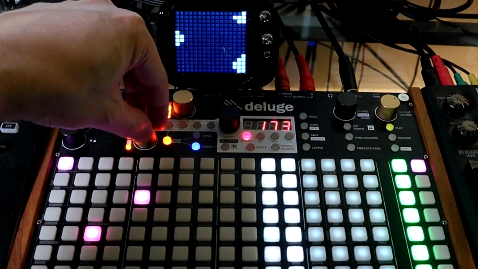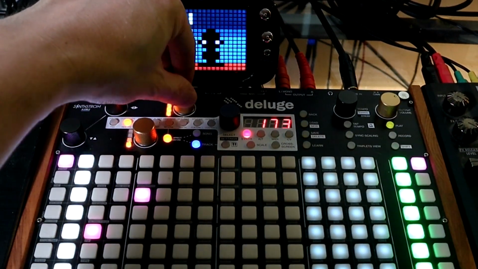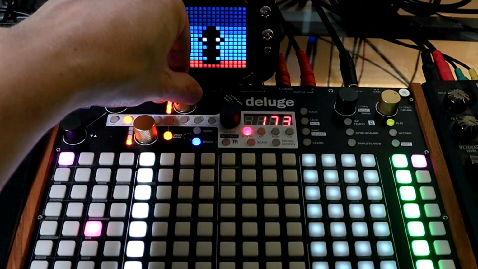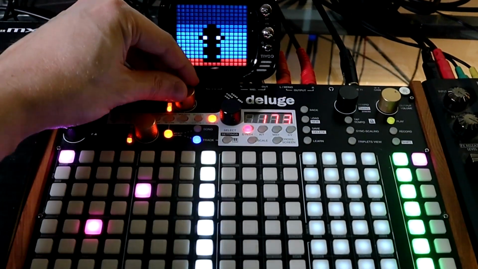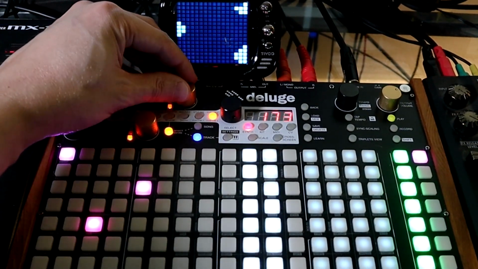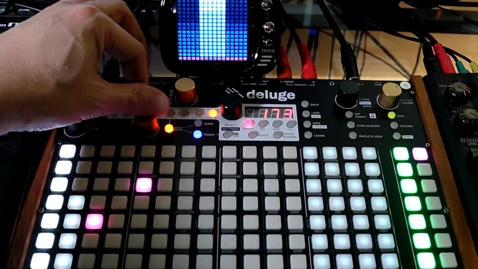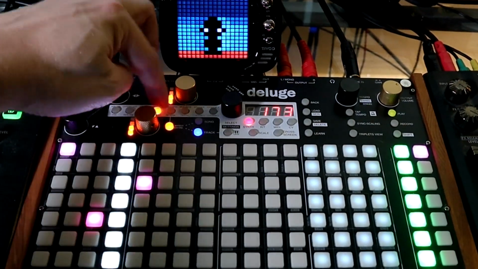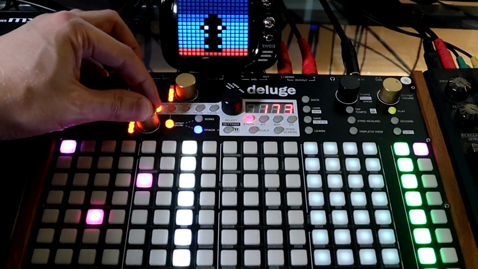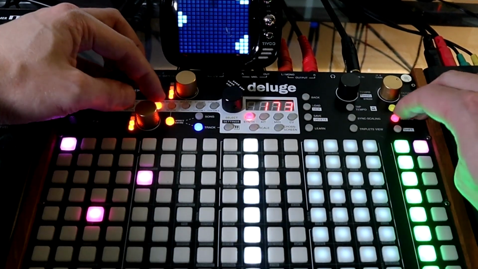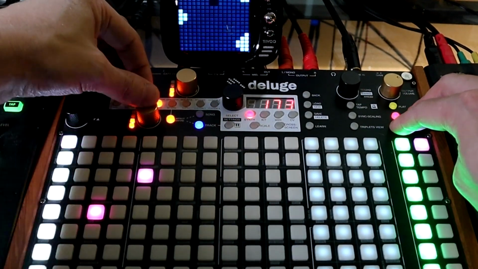Turn up the resonance. Turn down some of that decimation, bit crushing. Turn the feedback down. Shift, tap down.